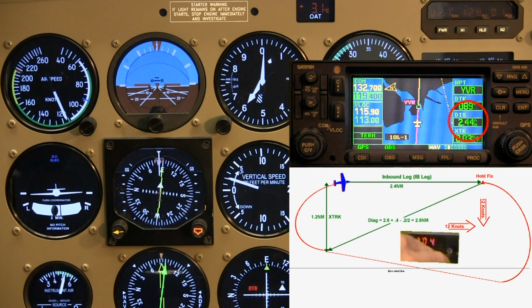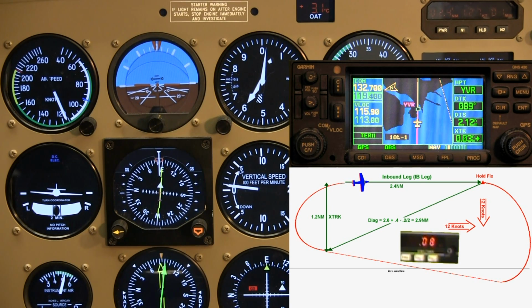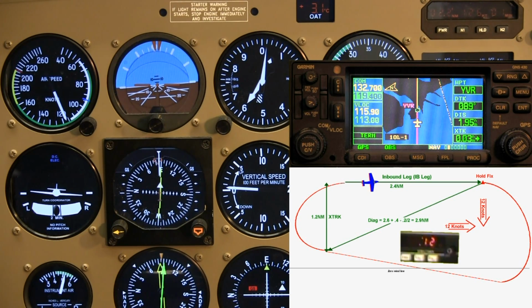As I roll out, I start the stopwatch and the distance is 2.4, so this will work out perfectly. So all I am considering doing is adjusting my outbound heading a couple of degrees, otherwise we have this hold nailed down.